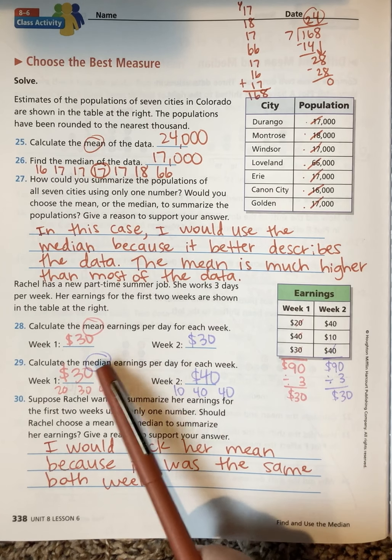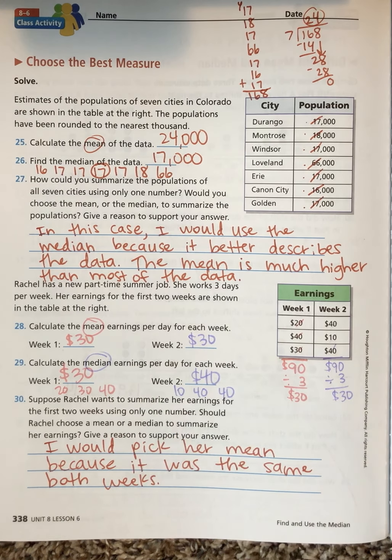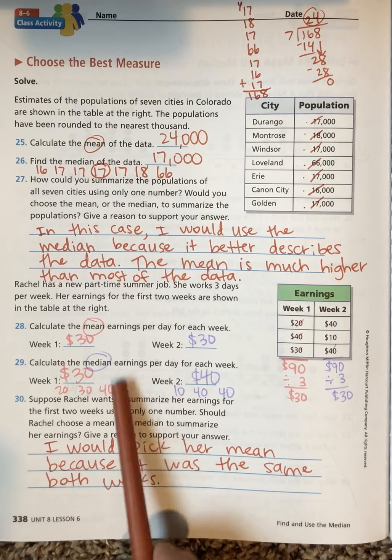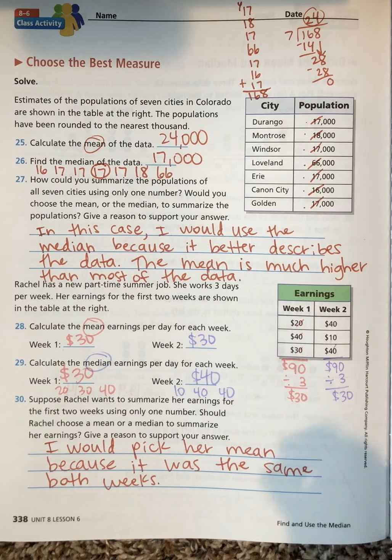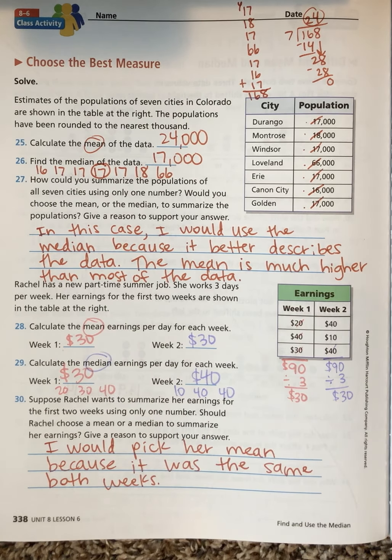If she tried to use her median, it would be more confusing, because 1 week she made a median of 30 and 1 week she made a median of 40. So if she wanted to find the mean of her medians, she could say 35. But I think in this case, it would make the most sense just to say, hey, the mean, the average that I've been earning is about $30 per week.